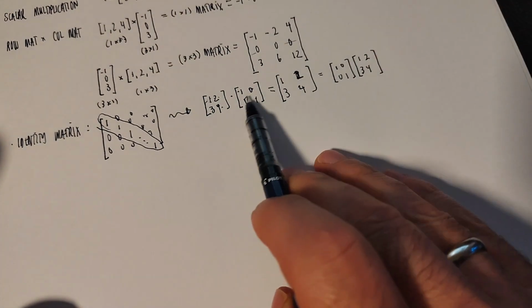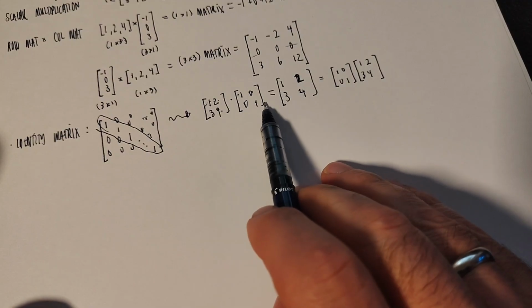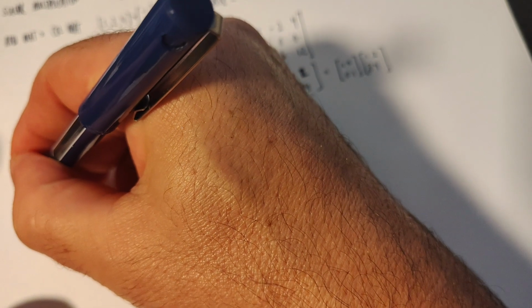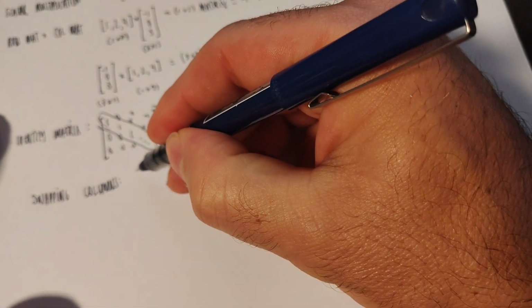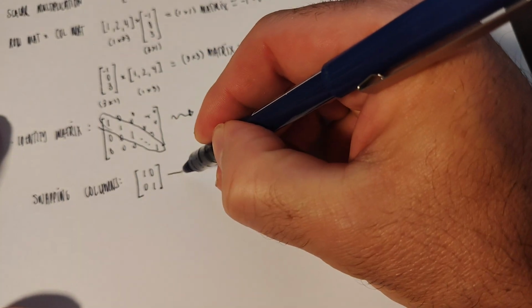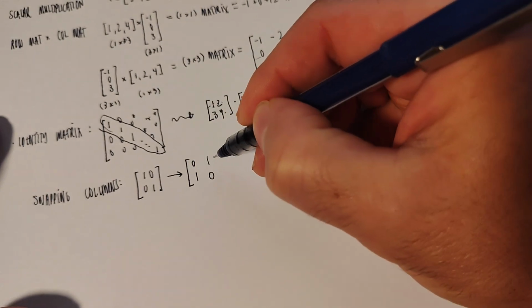Now we can do a couple of operations on the identity matrix. Let's say we want to swap the two columns. So instead of 1, 0, 0, 1, let's say we go to 0, 1, 1, 0.